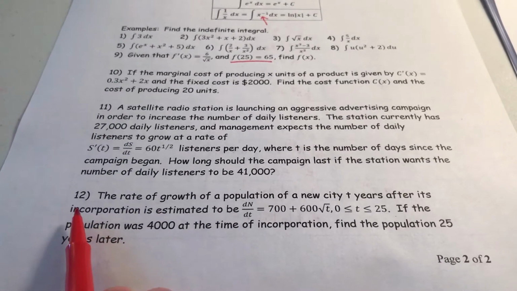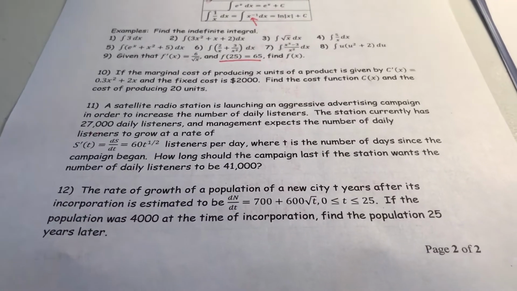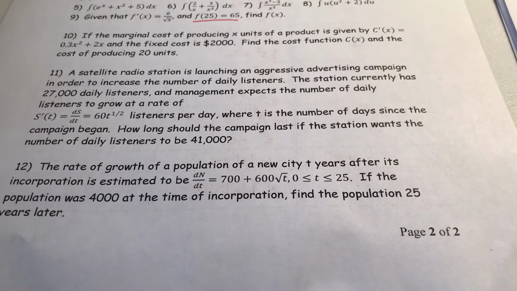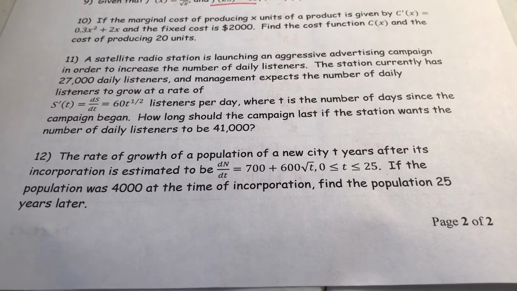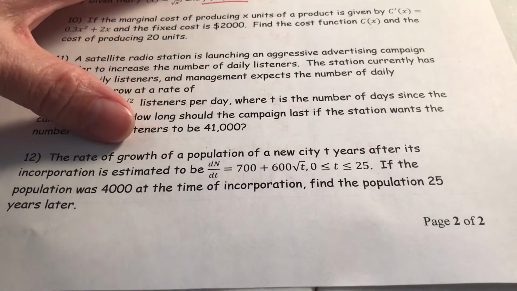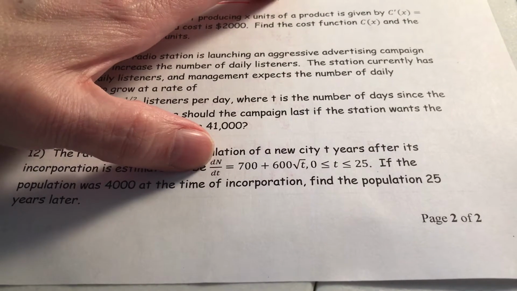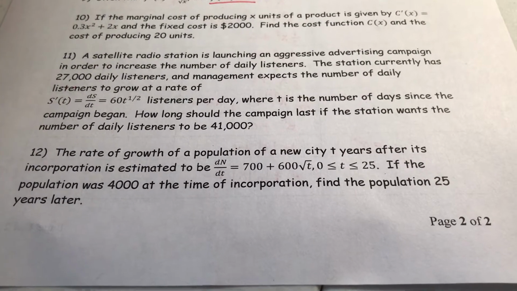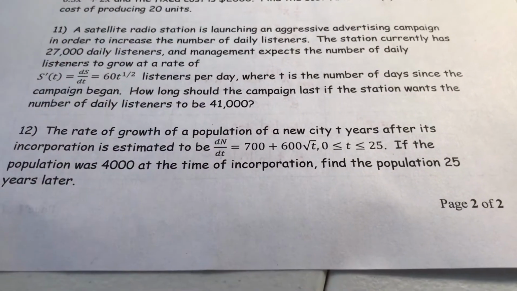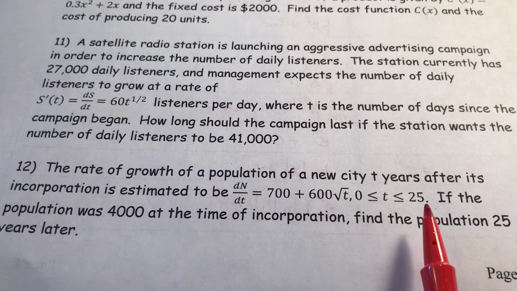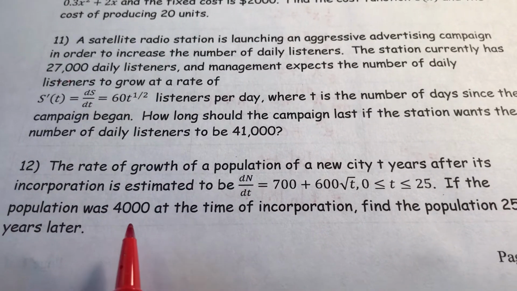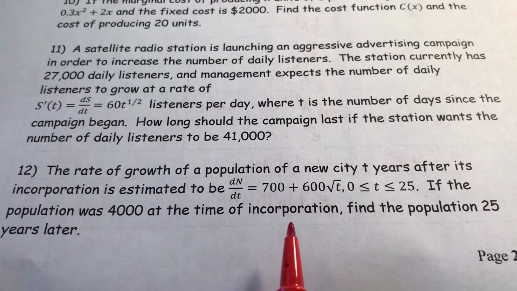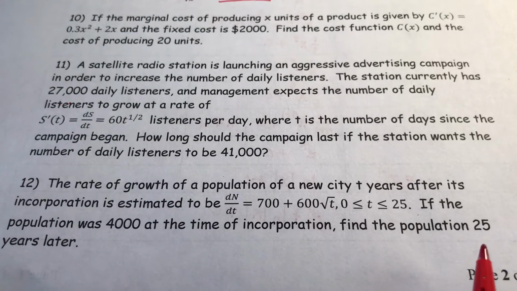We're getting ready to do number 12 from 5.1. Looks a little bit shorter than the one before. It says the rate of growth of a population of a new city, t years after its incorporation, is estimated to be, and notice that it's a growth rate. That's a derivative. So it's dN/dt, where N is the number of people or the population, equal to 700 plus 600 square root of t. And this is between years 0 and 25. If the population was 4,000 at the time of incorporation, so somebody started a city and 4,000 people were living there, they want you to find the population 25 years later.